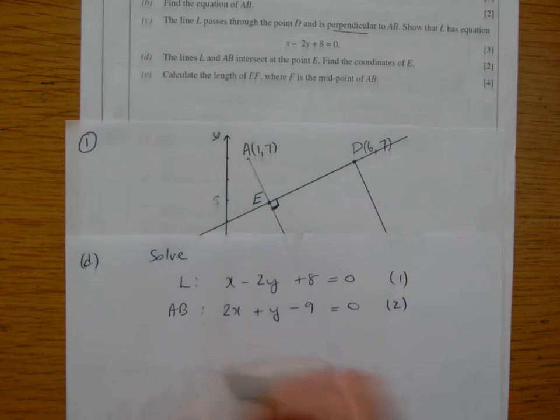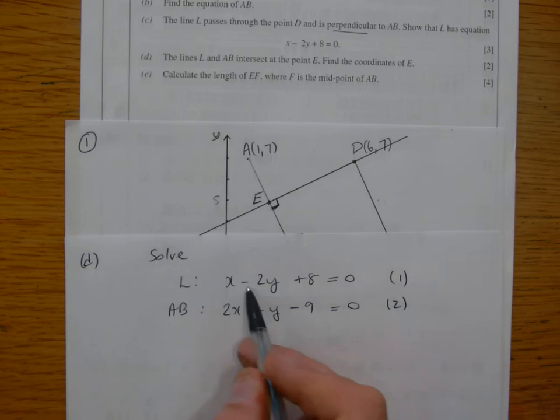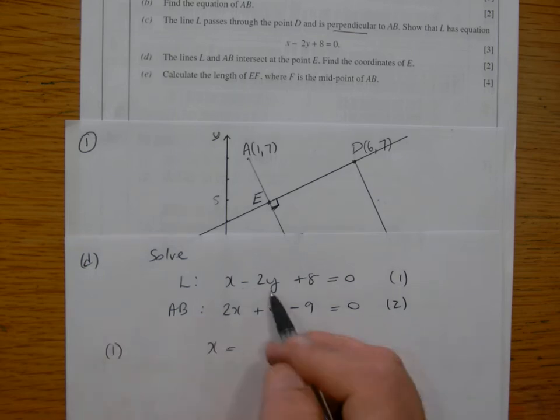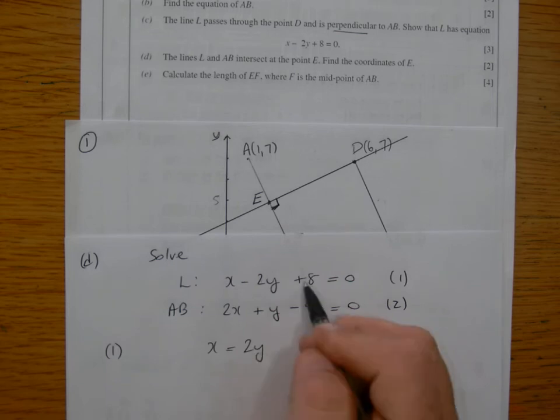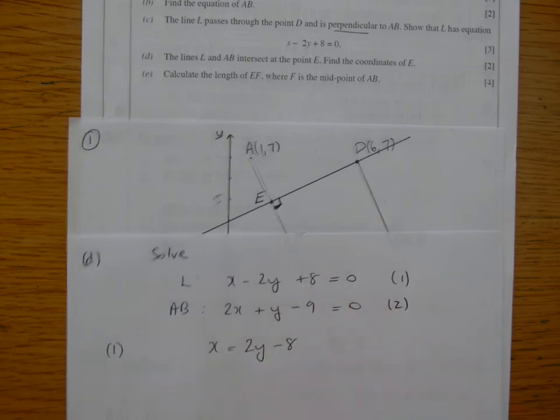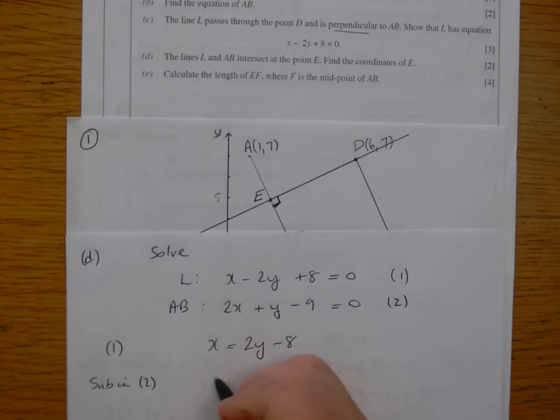So quite simply, to solve them simultaneously, what I can do here is from 1, rewrite 1, so I have x equals. Well, if I get x on one side, take everything else over the other side, that minus 2y goes over, becomes a 2y. The 8 goes over, becomes minus 8. X will be 2y minus 8. I can sub that then into 2. So I have 2x. Well, x is this, isn't it? 2y minus 8 plus y minus 9 equals 0.